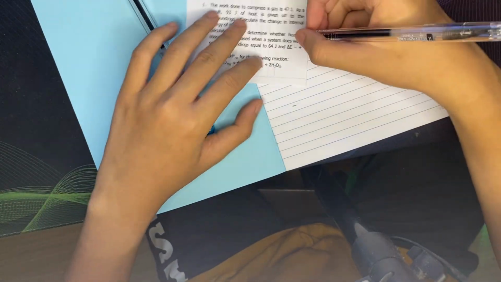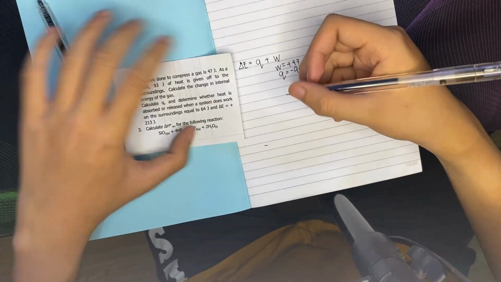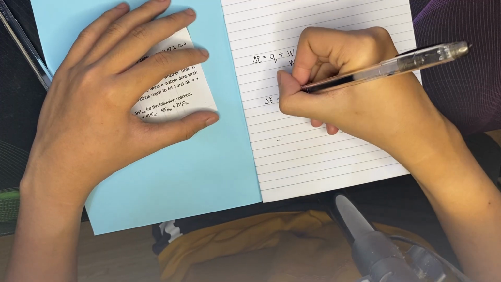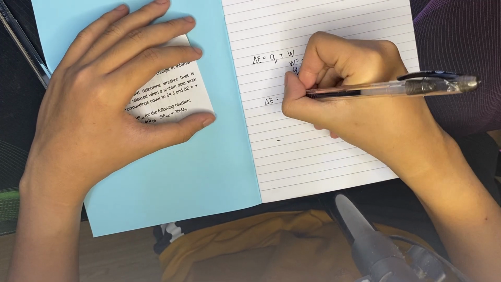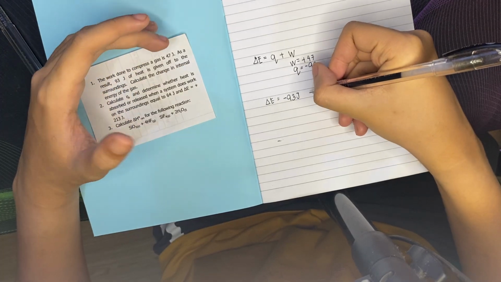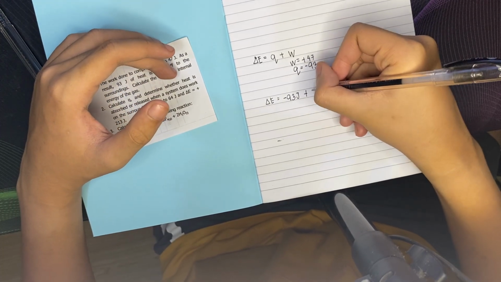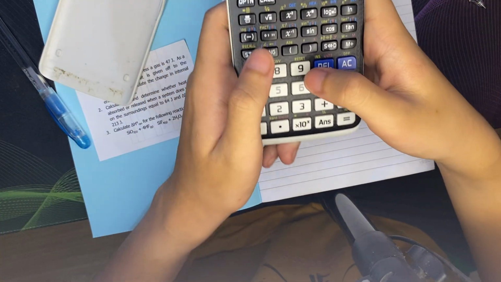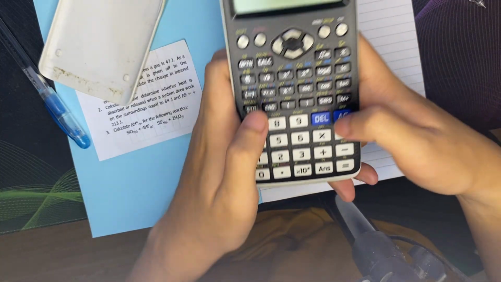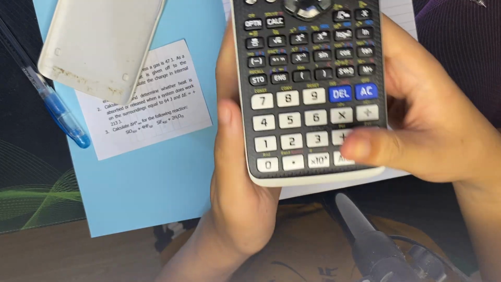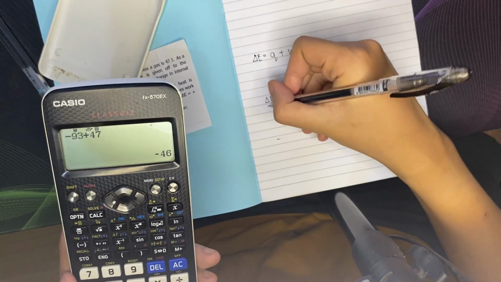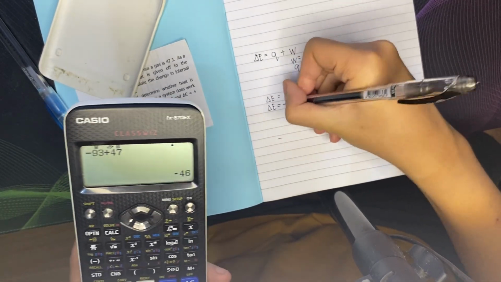So we'll plug it in. So I hope you can still see it, guys. Delta E is equal to negative 93 joules plus 47. Now using our calculator, negative 93 plus 47 gives us negative 46 joules. So this is it.